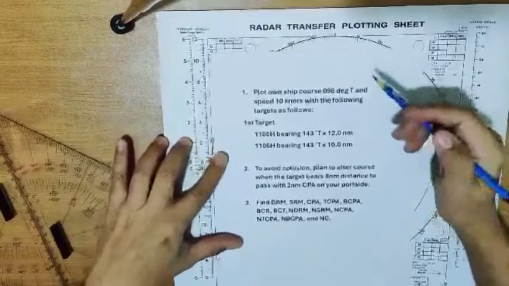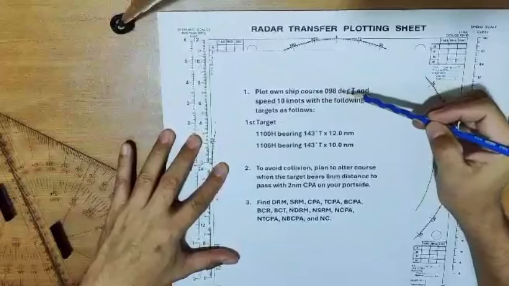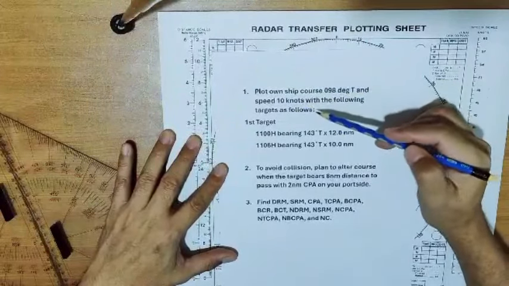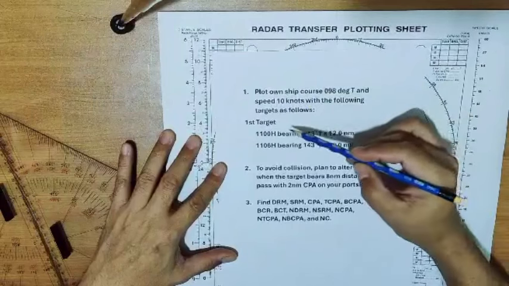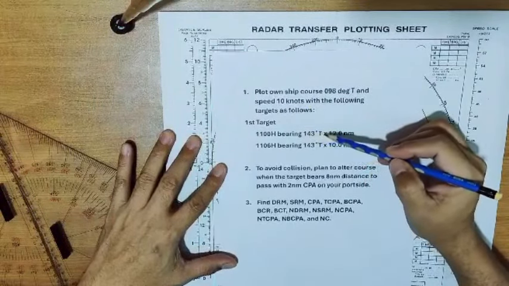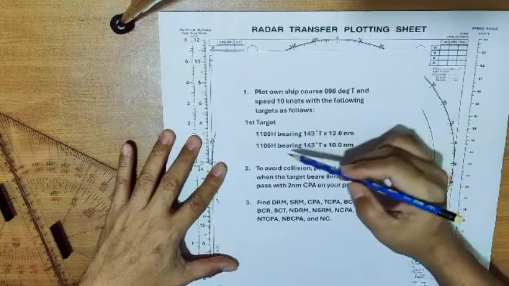Okay, so we are going to plot our ship's course 098 degrees true and 10 knots with the following targets. First target at 1100 hours, bearing 143 degrees true and 12 miles.